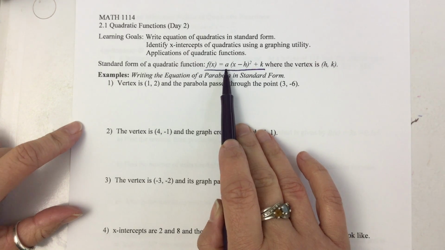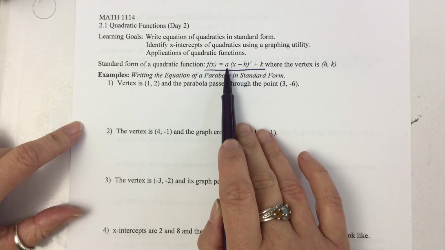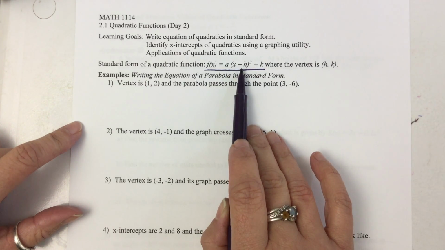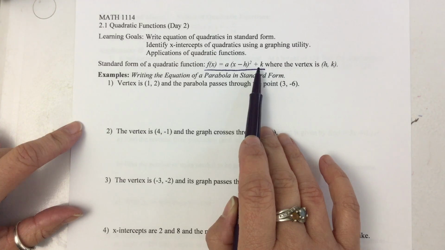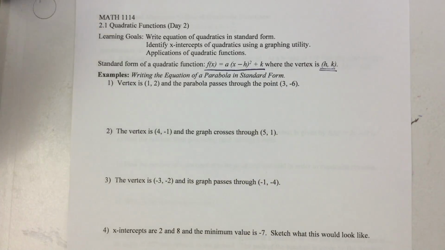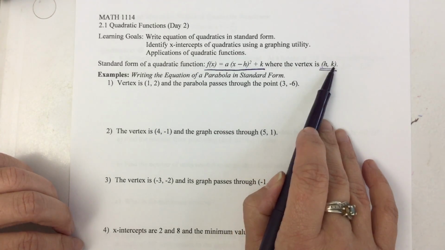If a is positive, the graph opens up. If a is a negative value, the graph opens down. You can quickly see if there is a vertical stretch or a compression, again, looking at that a value. You can see if we have a horizontal slide or a vertical slide. Your vertex, which is the center point, will either be the maximum or the minimum. It is located at h, k.